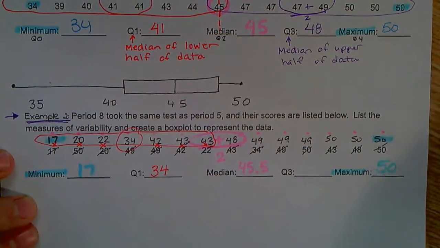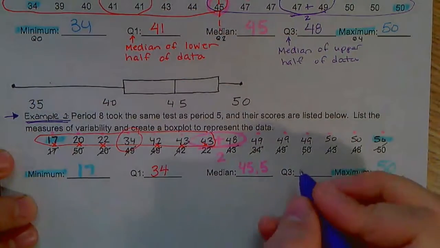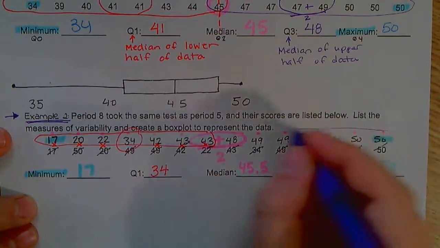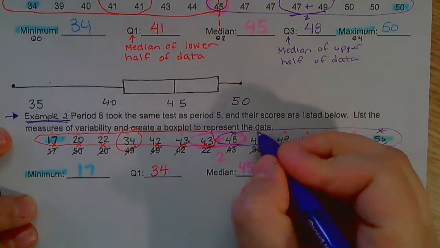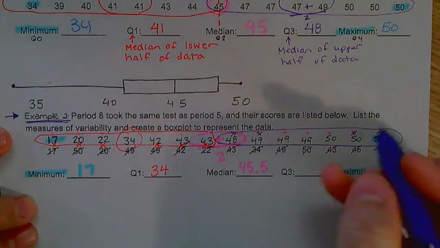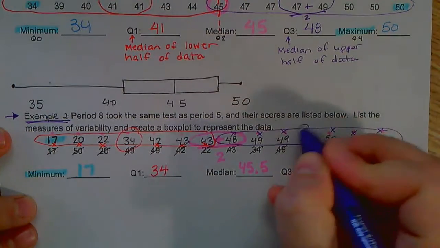In my third quartile, I'm going to do the same procedure, but I'm looking at the upper half of the data from 48 to 50. So I'm pairing off my extremes until I end up with 1 point in the middle, which in this case is 49.